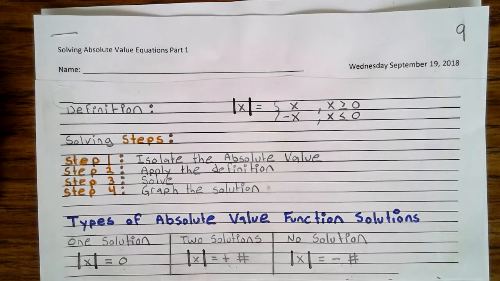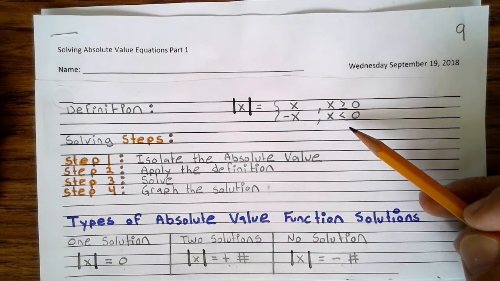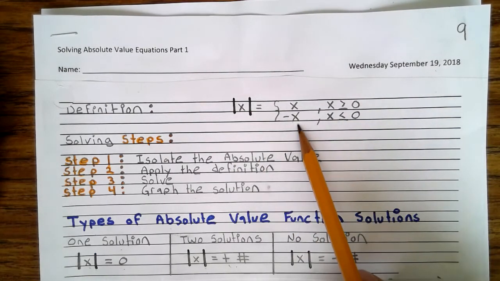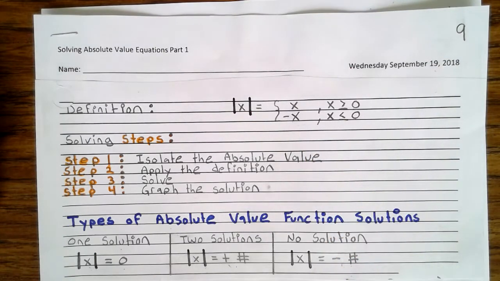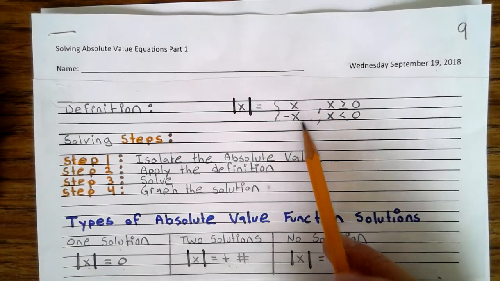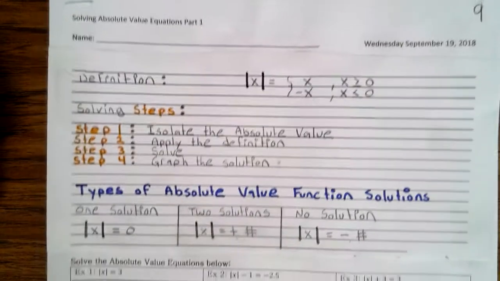Definition. The absolute value of x is equal to x positive when x is greater than or equal to 0, and negative x when x is less than or equal to 0. The key is when you have the absolute value of x, you have positive and negative. Okay? And I'll explain that in the solving steps. Step 1, isolate the absolute value. Step 2, apply the definition. That's where we're going to apply the positive and negative aspect of it, okay? Step 3, solve. Step 4, graph the solution.